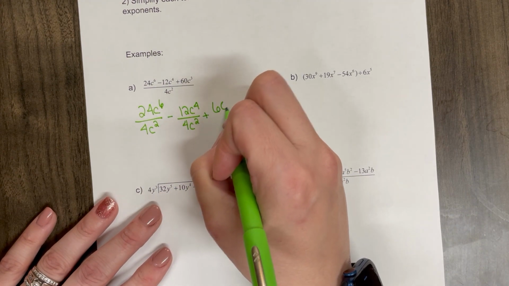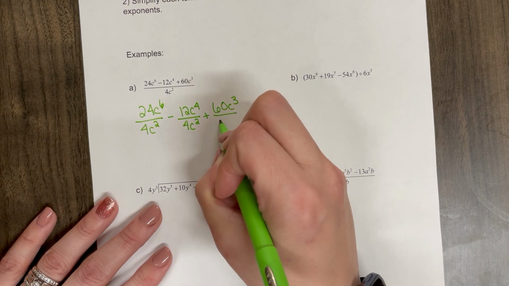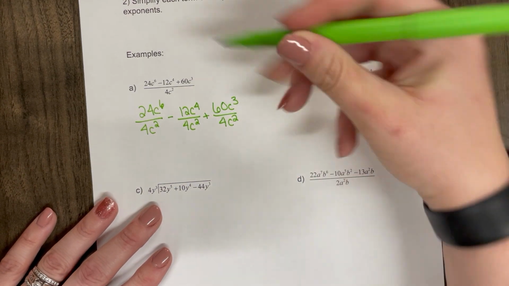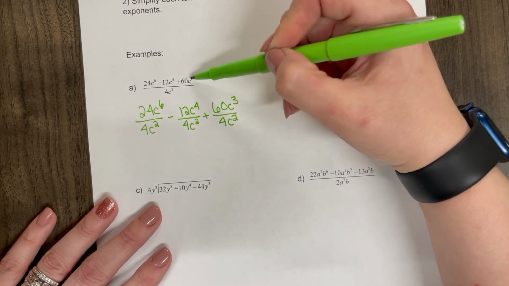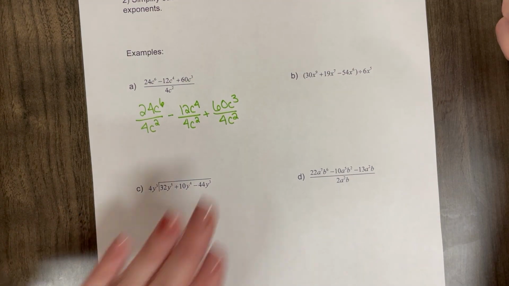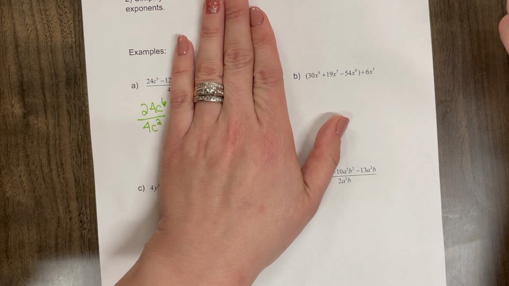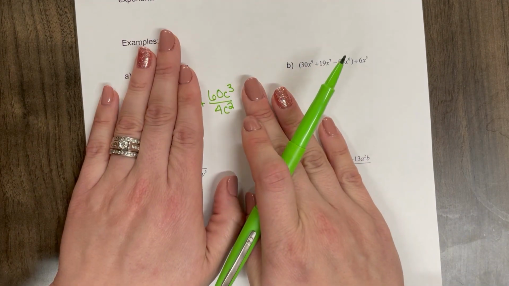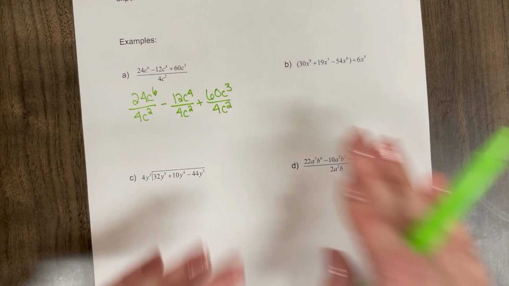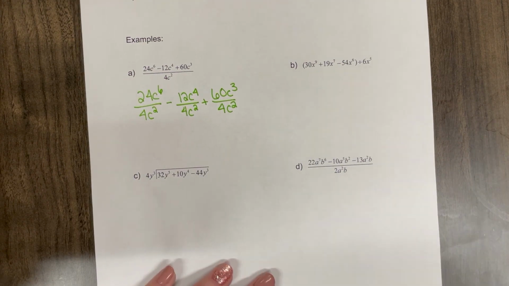Plus 60c to the 3rd, and I will divide that by 4c squared. So I'm taking the piece that I'm dividing by and dividing it into each individual term. I'm going to think of this as 3 different terms: I look at the beginning, then the middle, and then the end.